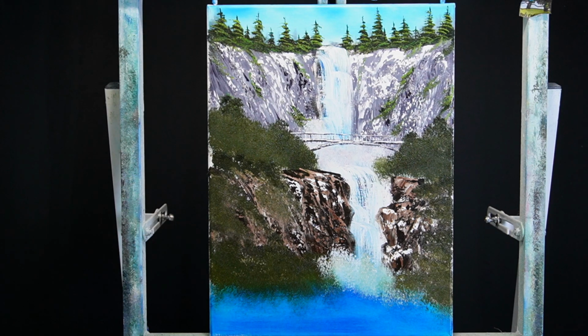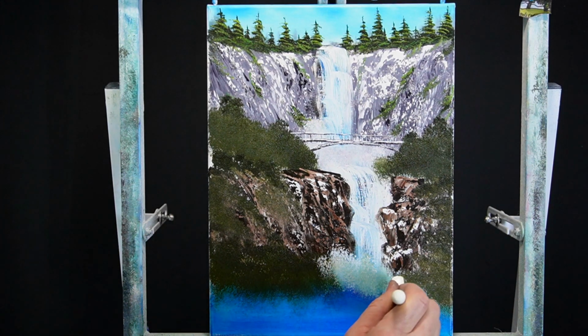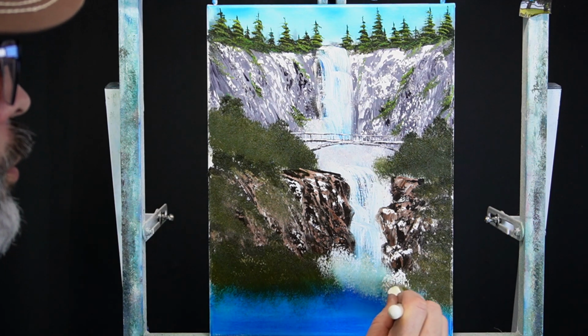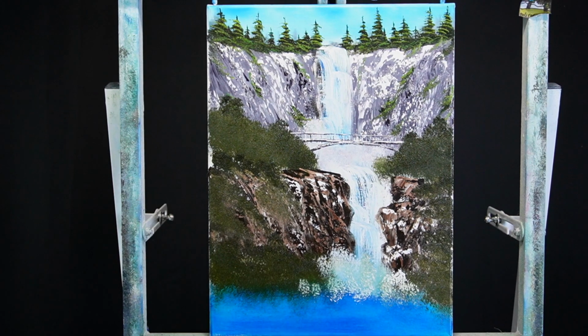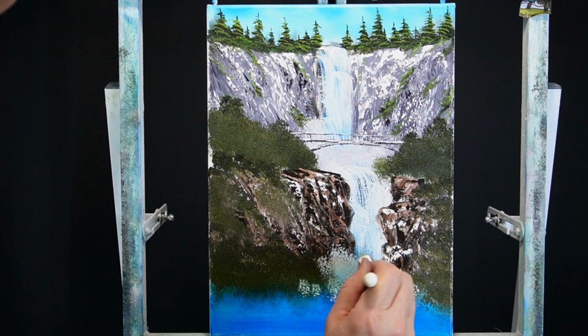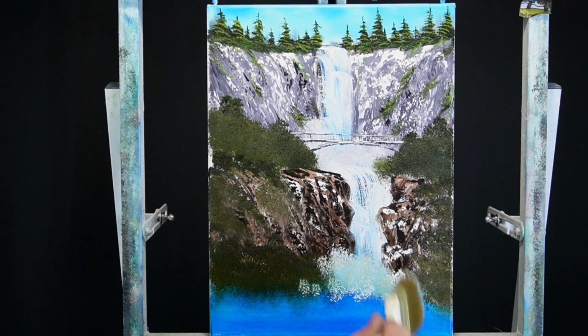Oh, a little bit of that liquid white. Ooh, I had some yellow in there, so I'm going to clean out the brush and let's just get some more liquid white going here. And just let it dance around here. Something like that. Some churn, some foam. There we go.